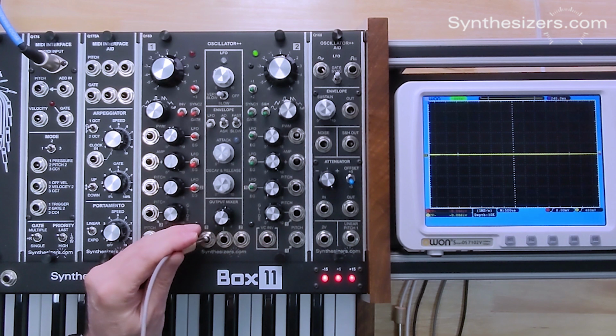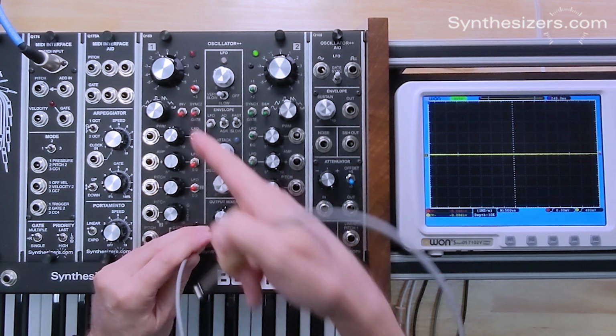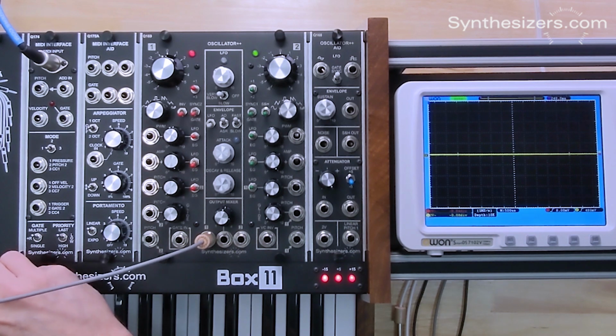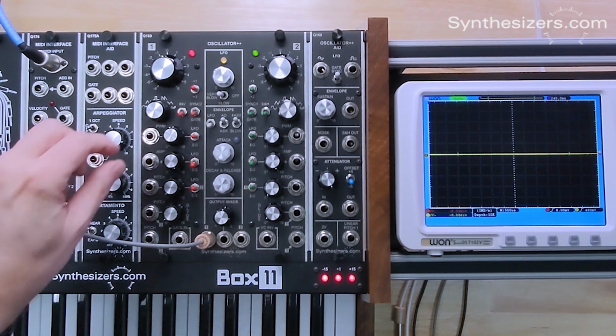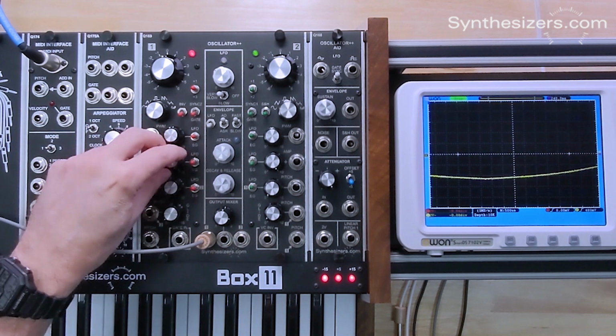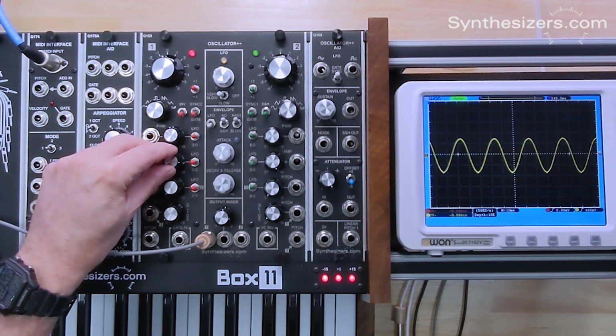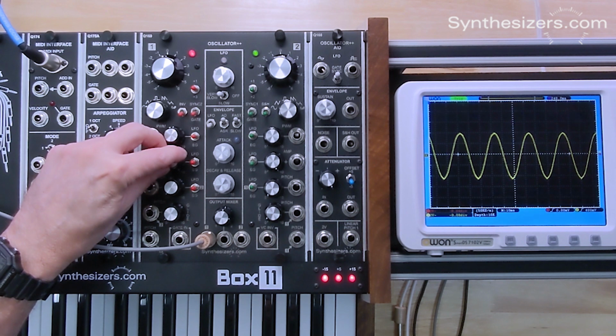So let's look at the sine wave on the first oscillator. We're just going to deal with the first one. We're going to take an output here, and we're going to listen to it. We have to turn up our amplitude, and we can see our sine wave there.